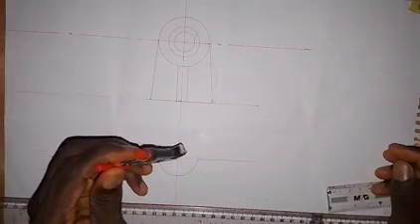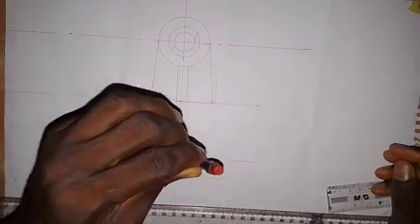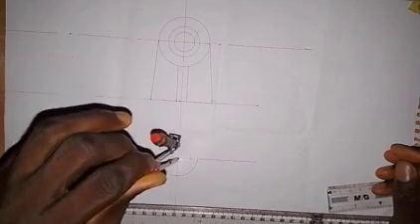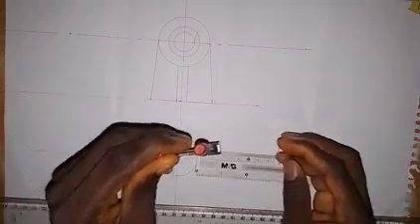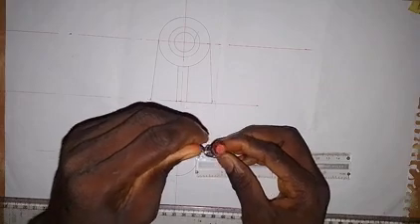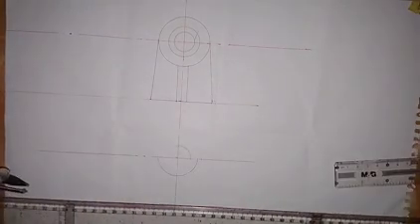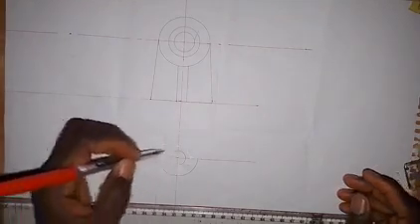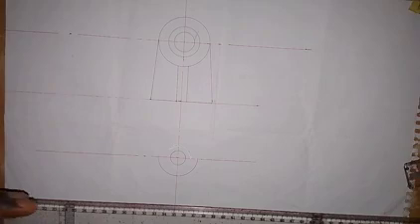So putting it at this point, this radius is small, but I will manage to draw it. Okay, I think I took more than what I'm supposed to take. Alright, so I took the right measurement and I've drawn the circle.